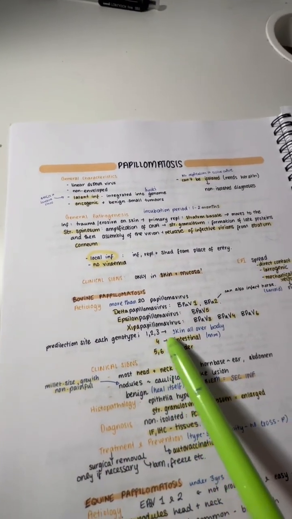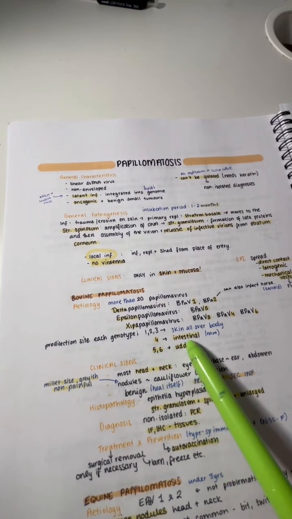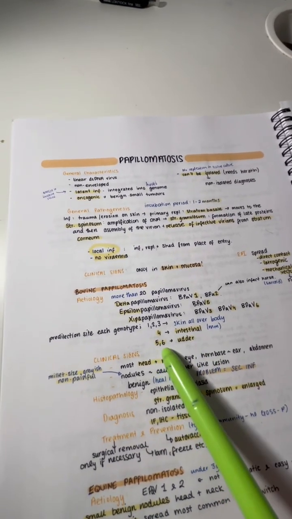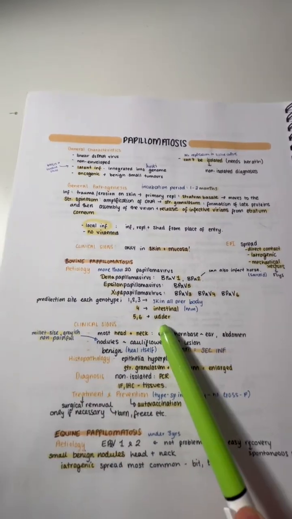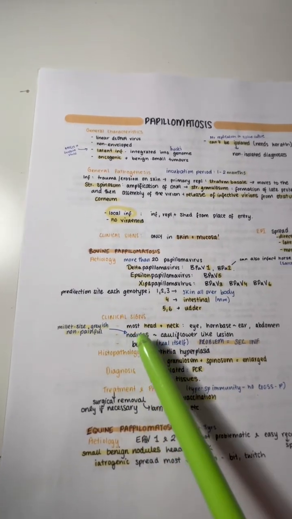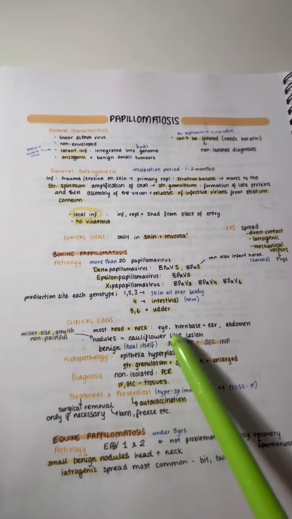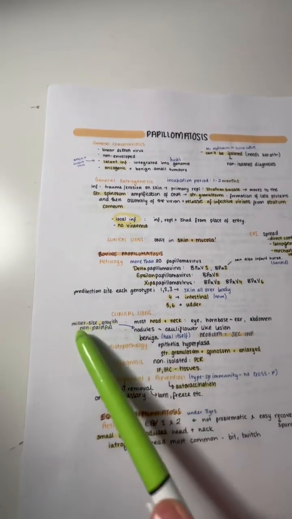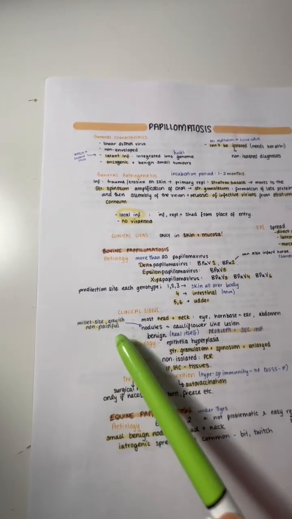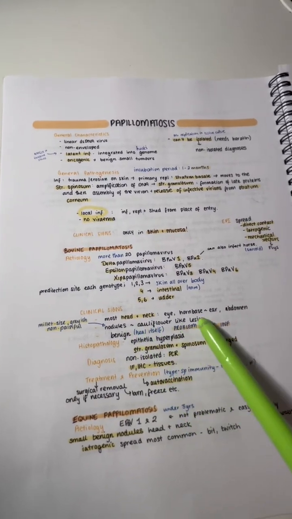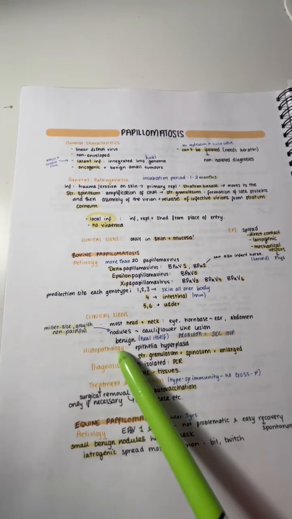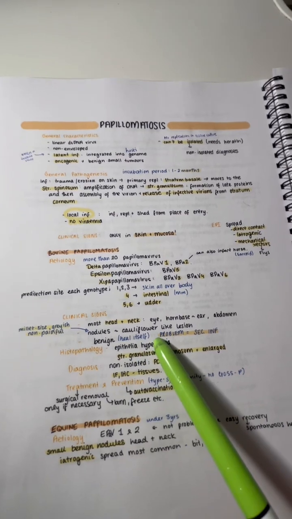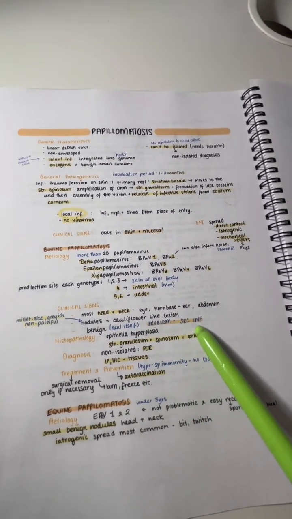1, 2, and 3 are all over the body, 4 is intestinal in the mucous membranes, and 5 and 6 are on the udder. For the clinical signs, it's mostly on the head and neck. It can also be in the eye, the horn base, the ear, and the abdomen. It also causes nodules, which are millet-sized, greyish, and non-painful, and they're like a cauliflower-like lesion. The disease is benign. It heals itself. The problem only occurs in secondary infections.